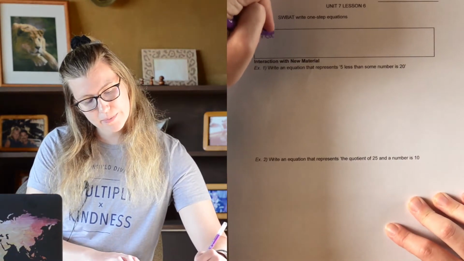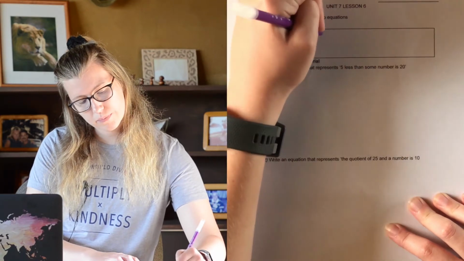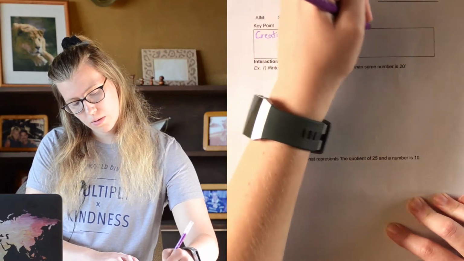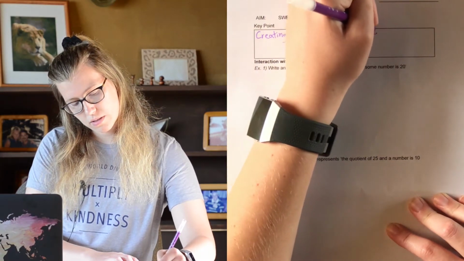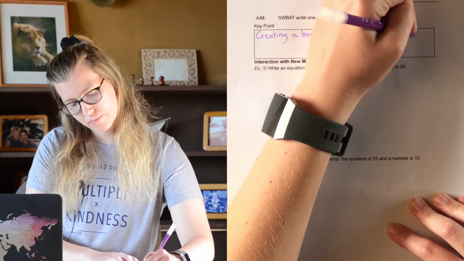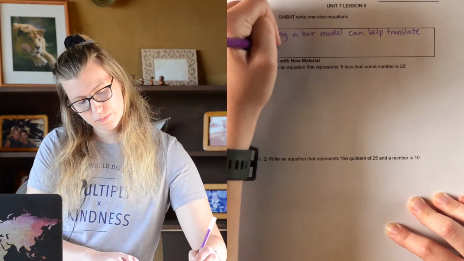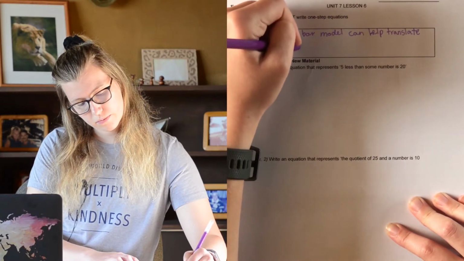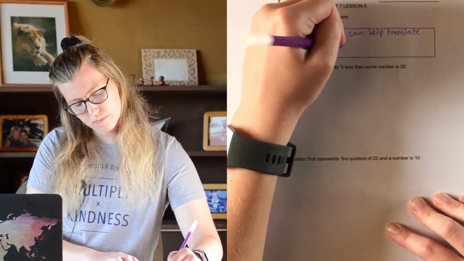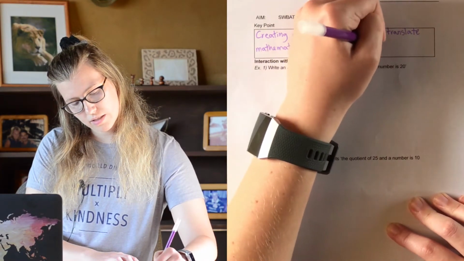So creating a bar model can help translate mathematical descriptions to equations.